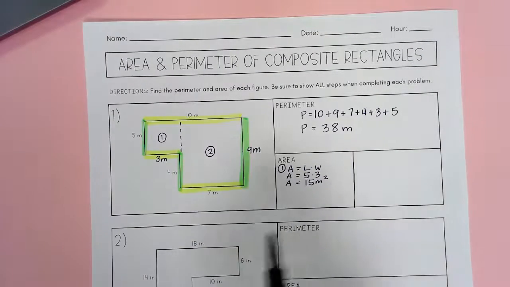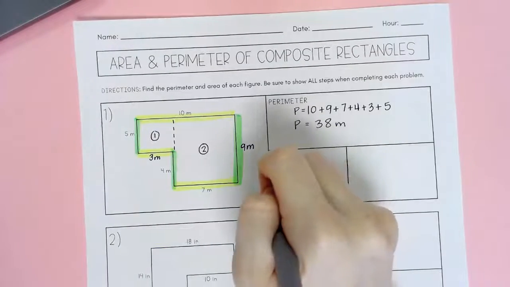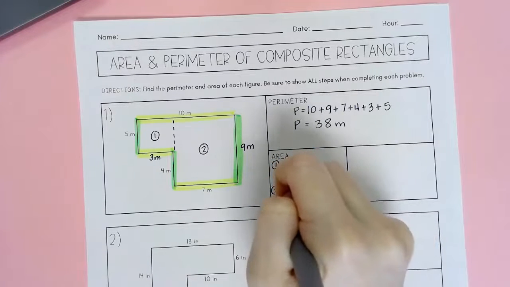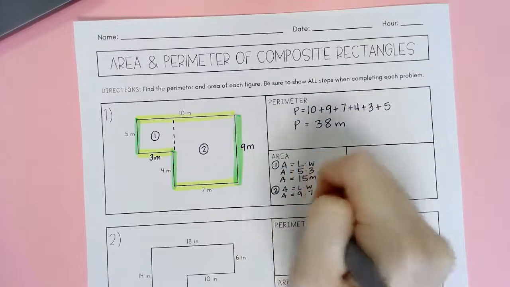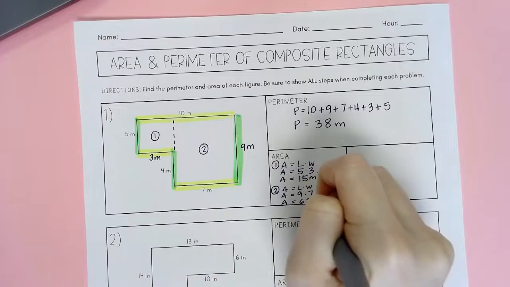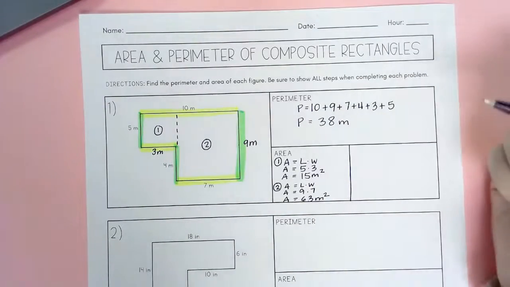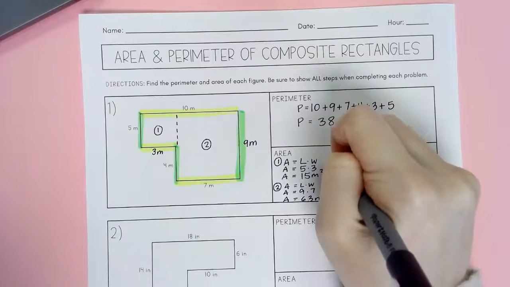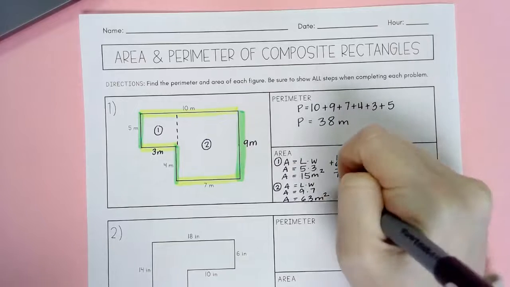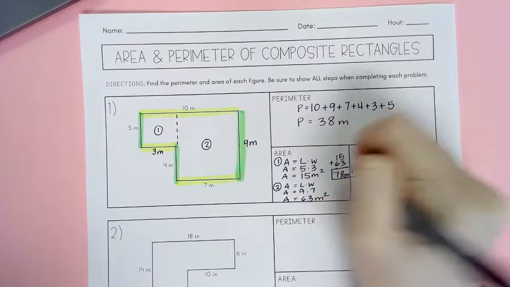Now we need to remember that that is the area of the first rectangle. Shape 2: area equals length times width, area equals 9 times 7, area equals 63 meters squared. Now that I have both areas, I need to add them together. So I have 15 plus 63, and that gives me 78. So 78 meters squared would be the total area.